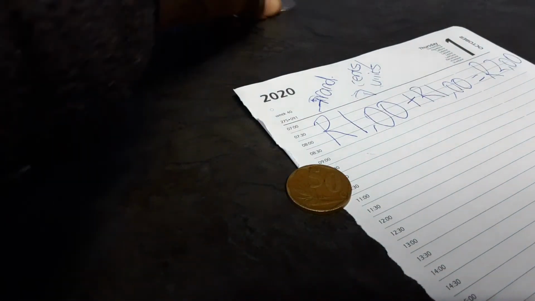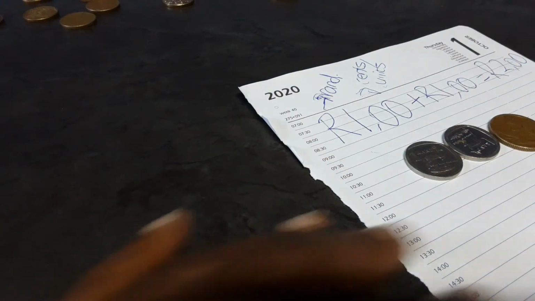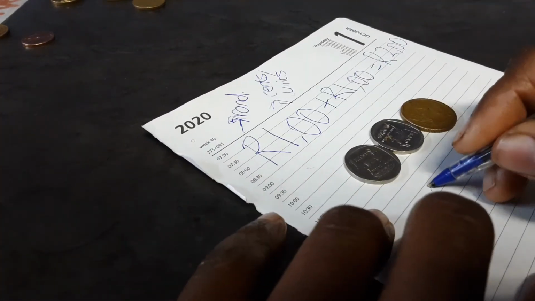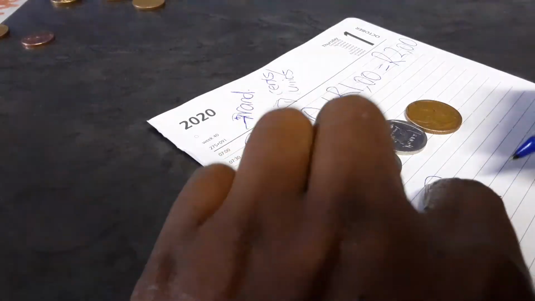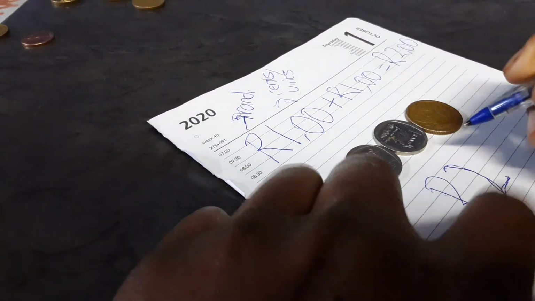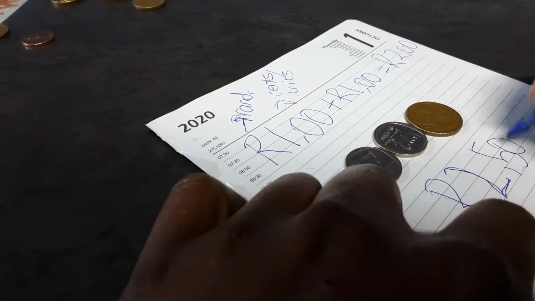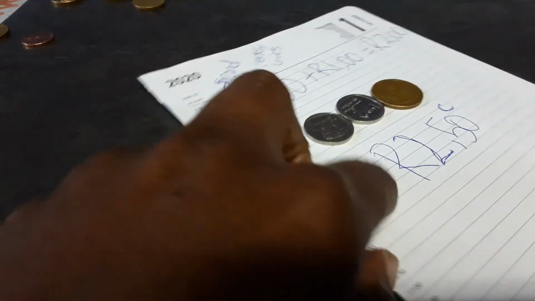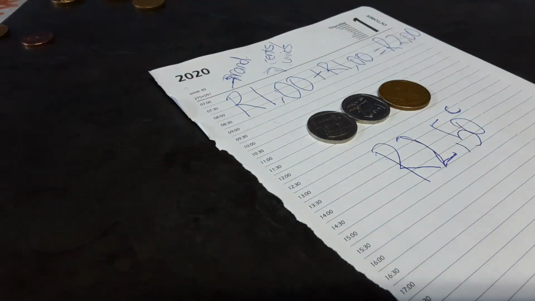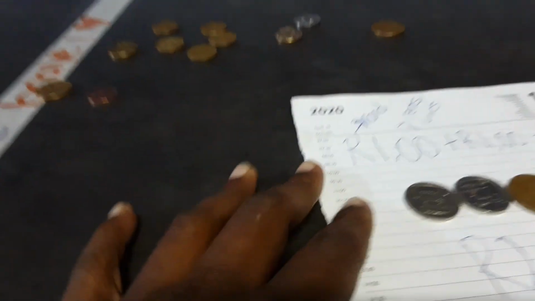So now I have 2 rand. There's our 2 rand, right? 50 cents. How do I write it down? So this is how you're going to write it down. You are going to write 2 for 2 rand. Then you put a comma. Then you write your 50. Then you put your cents. That gives us 2 rand 50 cents. Can you see? Good. I know you guys are going to do very well at this activity.